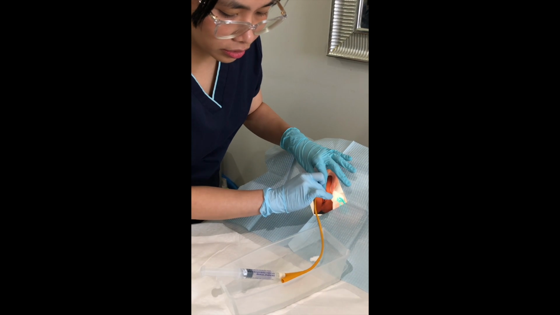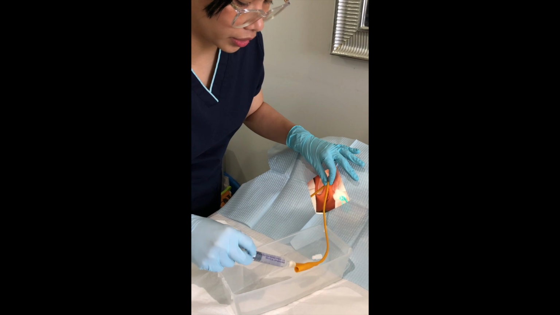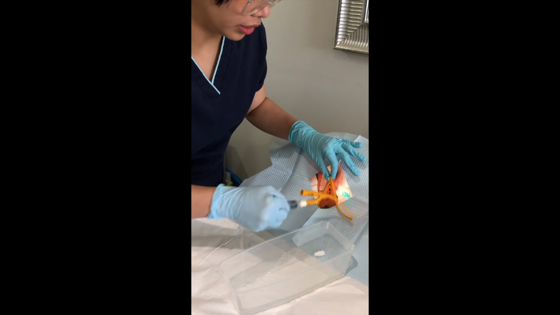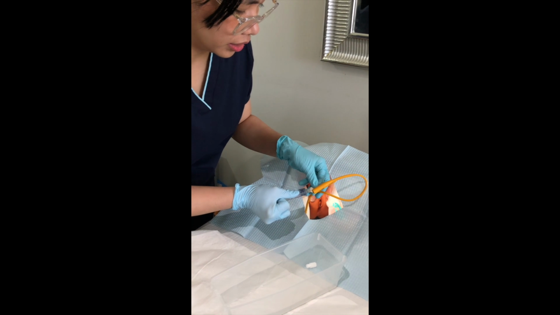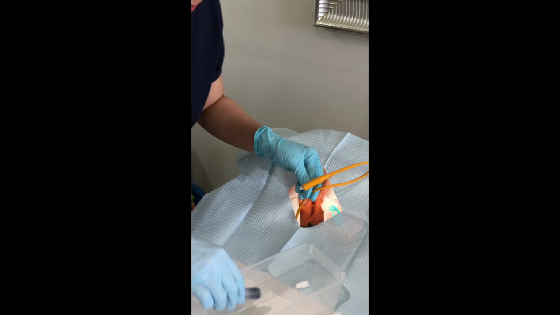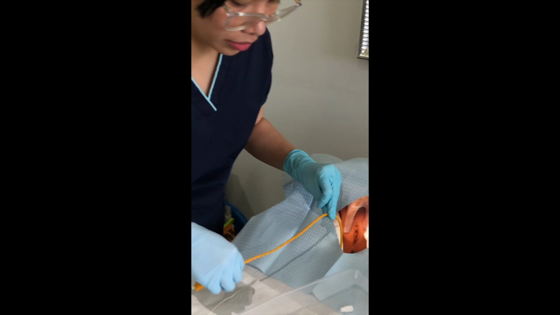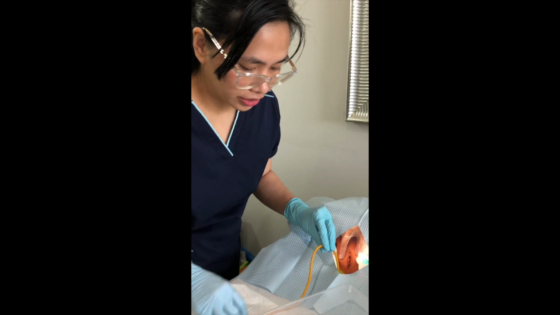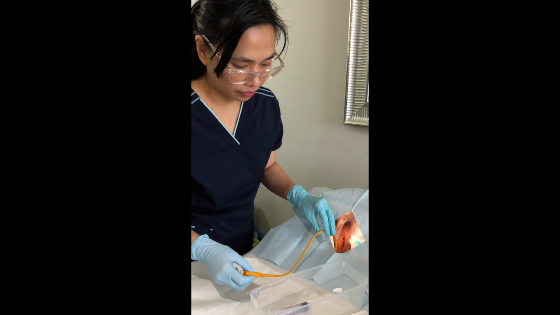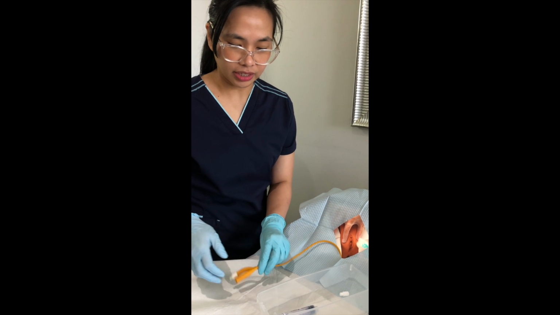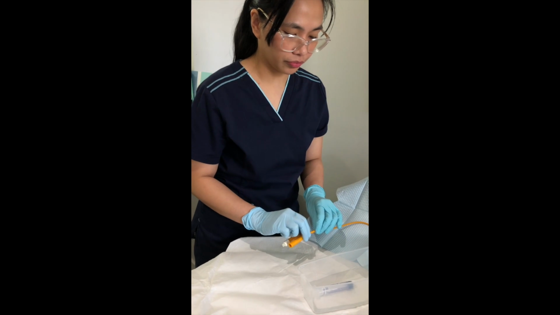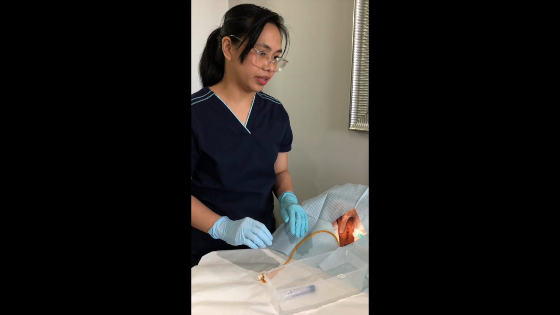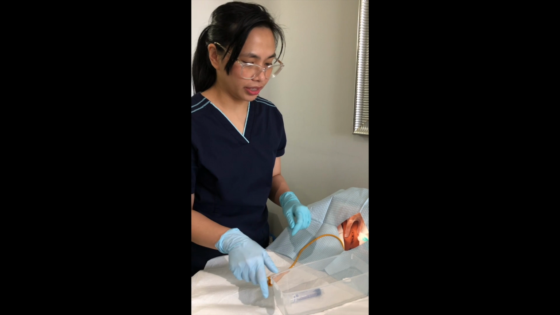You can now inflate the balloon. Okay, once you've inflated the balloon, you can just take it out and then put the bag lower than the patient, and just gently tug the catheter until there's a resistance, and then the balloon is inside the patient. So once you have done that, you can secure the bag onto the patient's leg, and then you can now dispose everything.